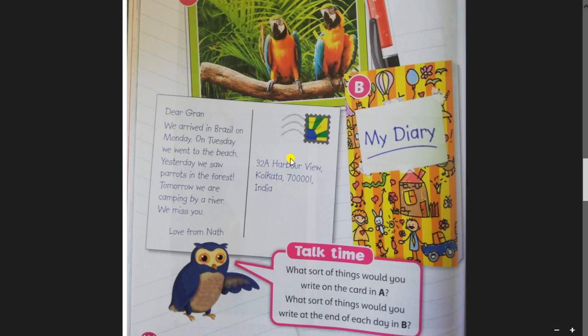So when the girl took the postcard to the post office, she's going to send it to India to her gran. Here is written the name of the person that the postcard is for. So it's for the gran, and the one who is sending it is Nat.